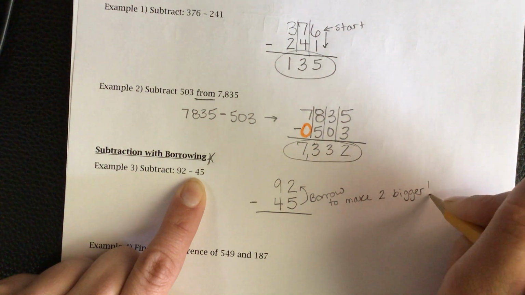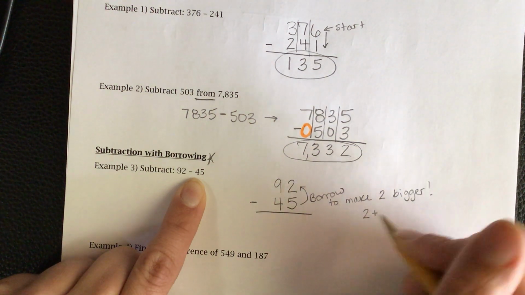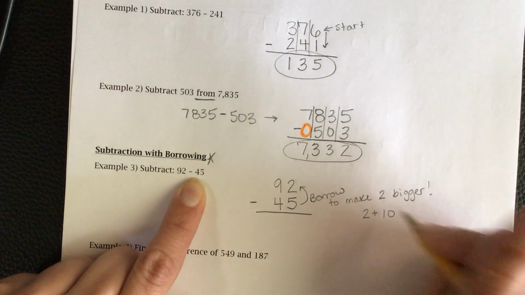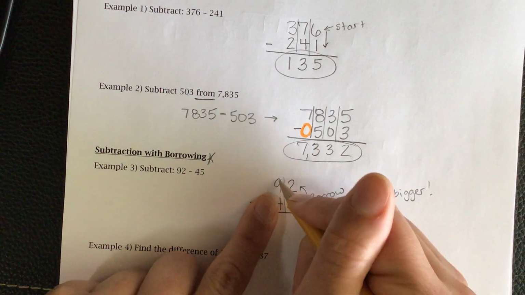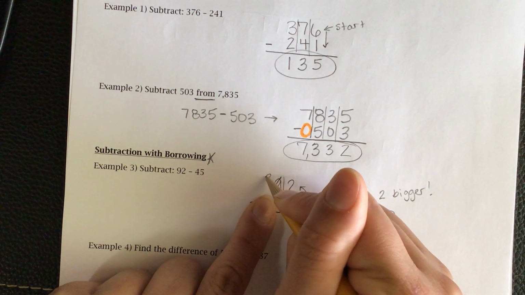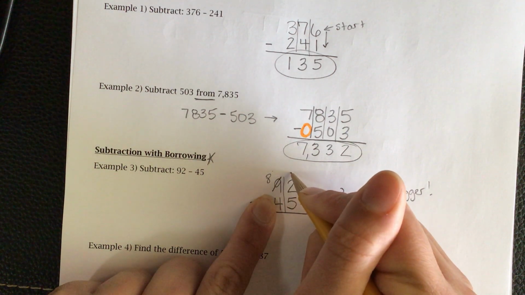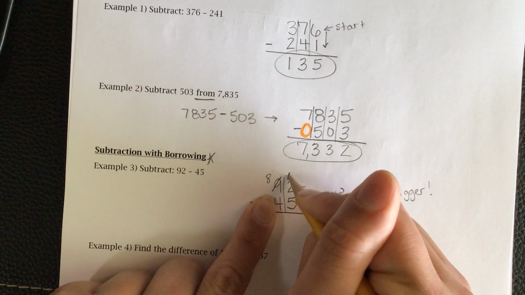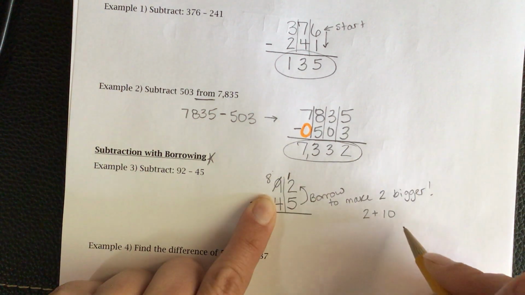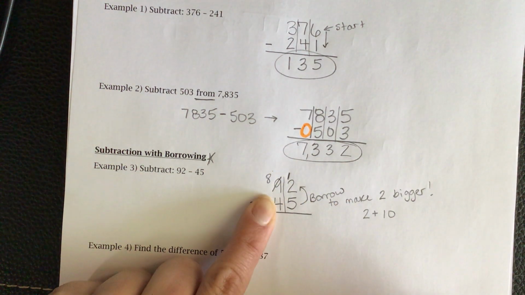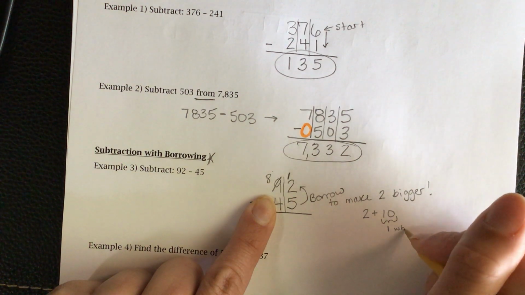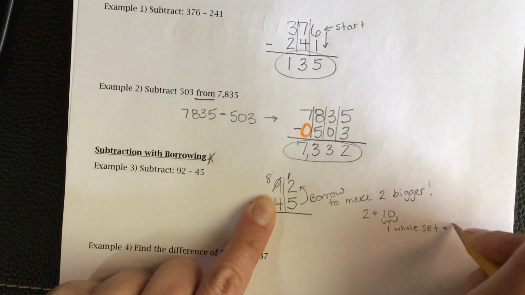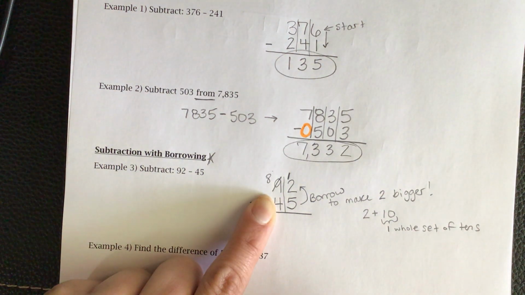Now what you're going to do is 2 plus a whole set from the other column. It's going to be a whole set, which will be 10, because this is the tens column. So we're going to take 1 from here, make it an 8. When I do that, it magically makes 10 over here. So it's 10 plus 2, which is 12. So we're going to write a 1 in front of the 2. Again, this is one whole set of tens that you brought over.